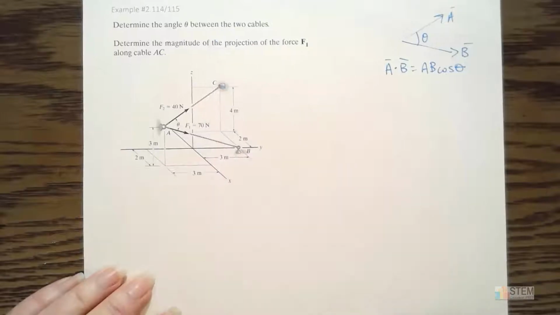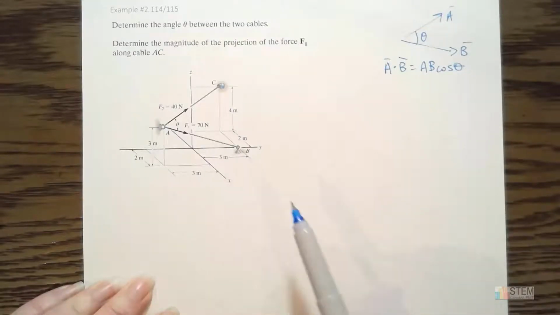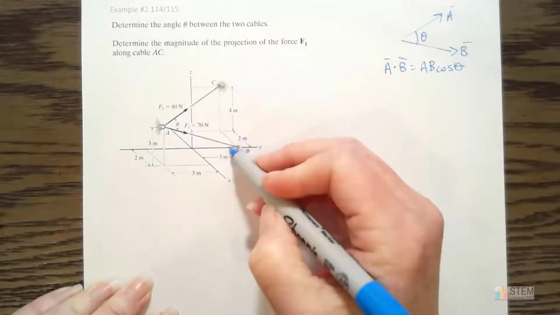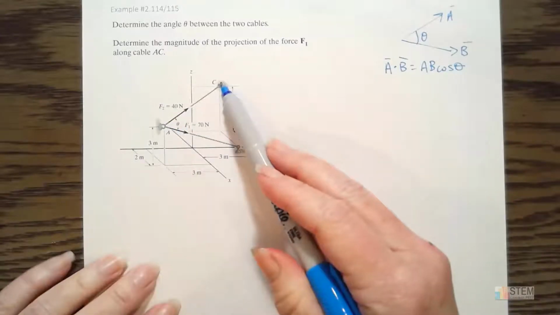If you're in statics and it's asking you to find the angle between two cables, this usually is going to be the easiest thing to do. So let's get our two vectors. We've got these two cables, so we need the vectors that represent them.